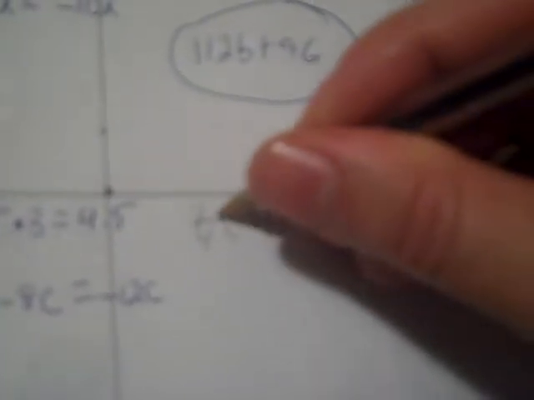So 4.5 plus negative 12c. And again, those are NLT. That's it. I mean, I'm down to two numbers, and the operation's adding, but they're not like terms. Okay, once again, from here to here, the operation's multiplication. From 4 to 8, it's subtraction, but let's get a plus negative there.